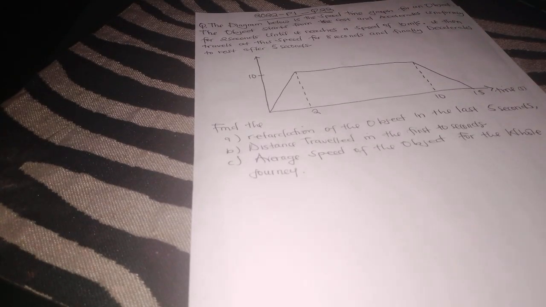Okay, here comes the next challenge. Let's go. As you can see, this is 2022 paper 1, question 23. The diagram below is the speed-time graph for an object. The object starts from rest and accelerates uniformly for 2 seconds until it reaches a speed of 10 meters per second. It then travels at this speed for 8 seconds and finally decelerates to rest after 5 seconds. So the information is indicated in the given diagram.